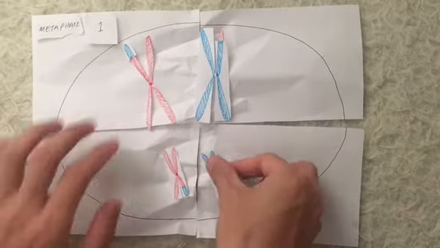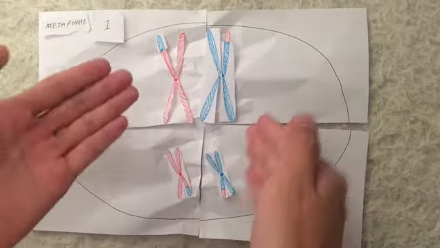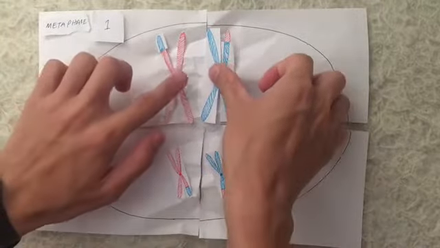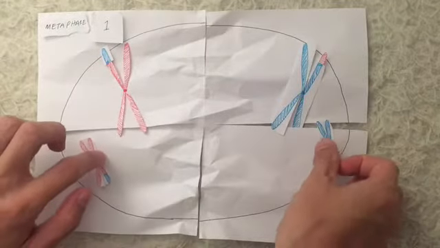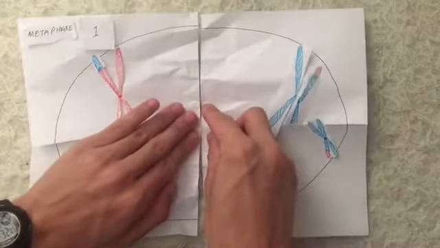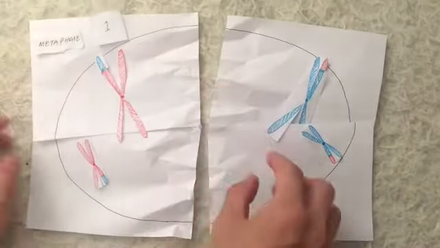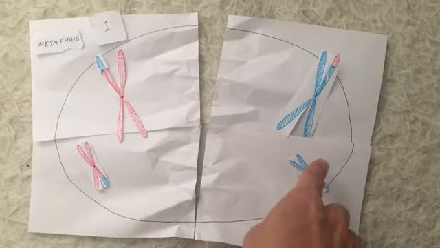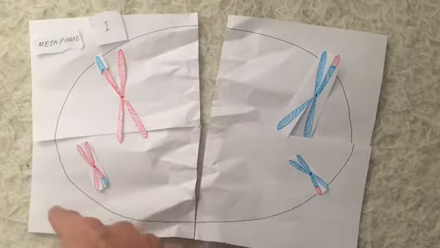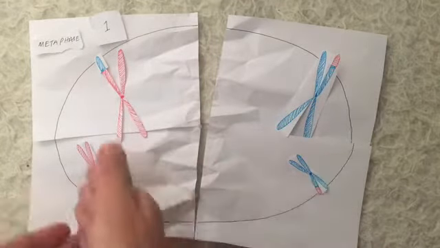So what's going to happen is, if the arrangement during metaphase is like this at random, any side, one side goes here and one side goes here. So if you divide the cell into two during metaphase 1, this cell is going to have this set, and this one is going to have this set. Both red, both paternal, both maternal.